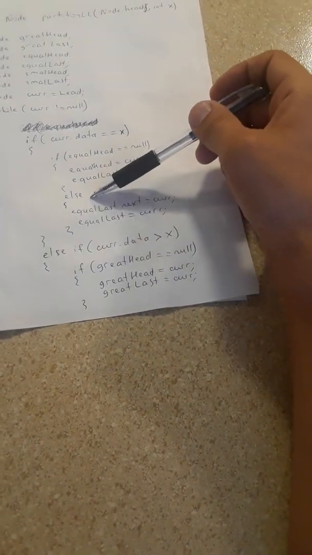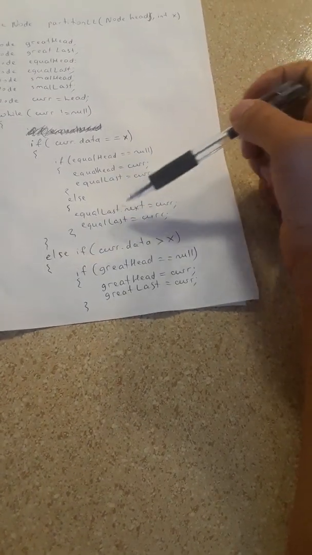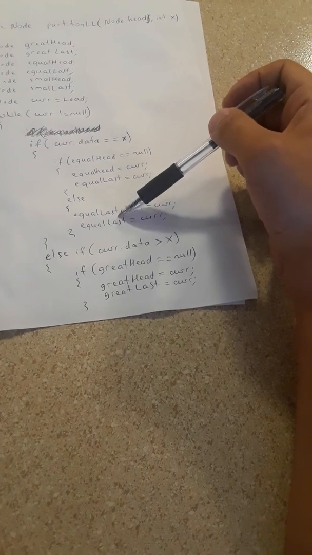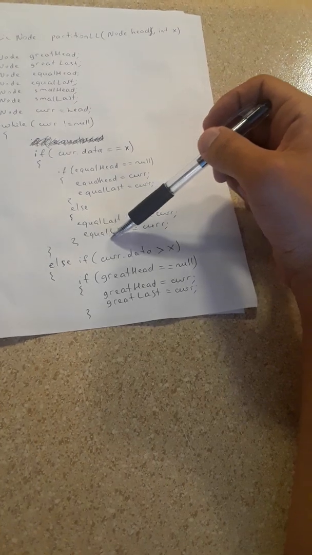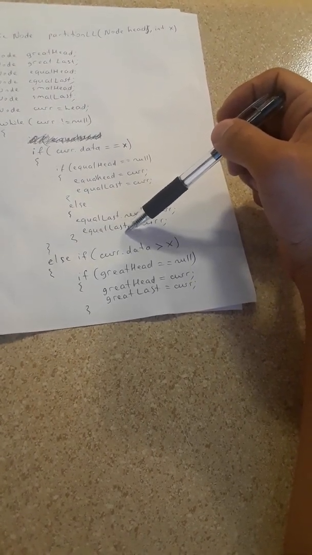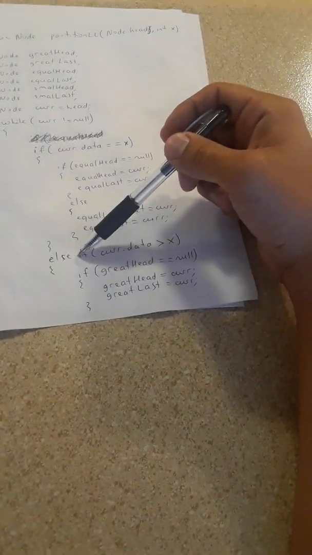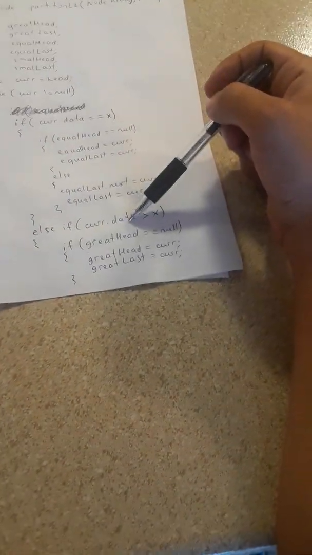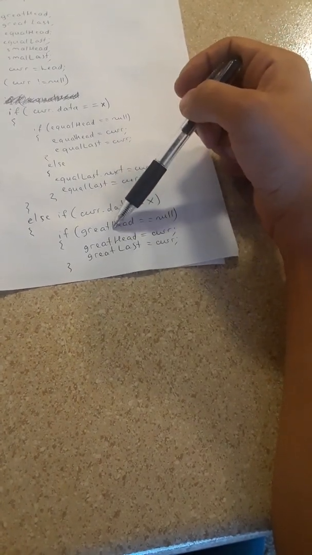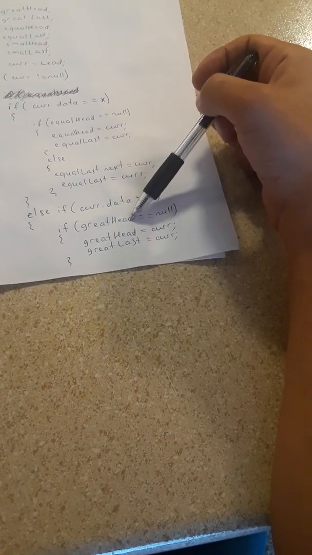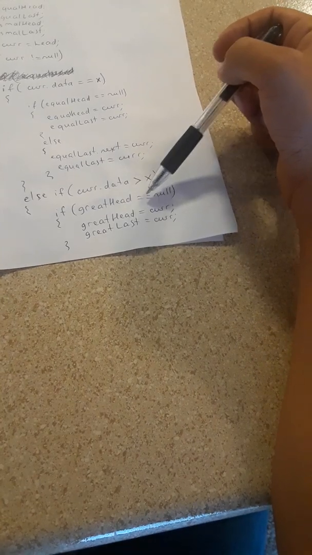If not, if we already put some value to our equal head, we're just moving our equal tail to point to the current, and also resetting our equal tail to current. The same thing goes if the element from our node is greater, then it goes to the greater head, of course if it's null.